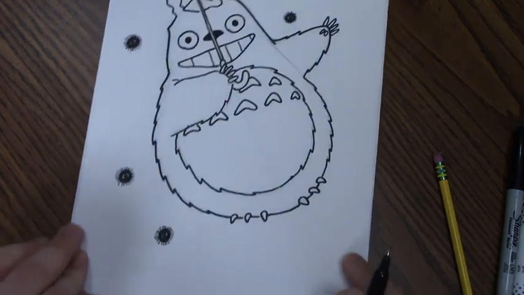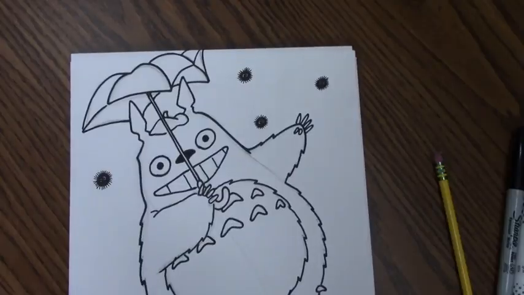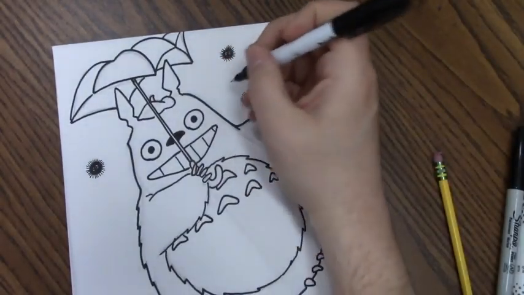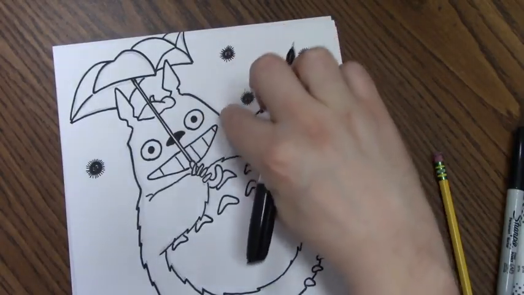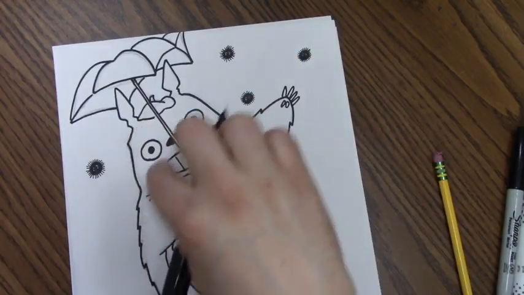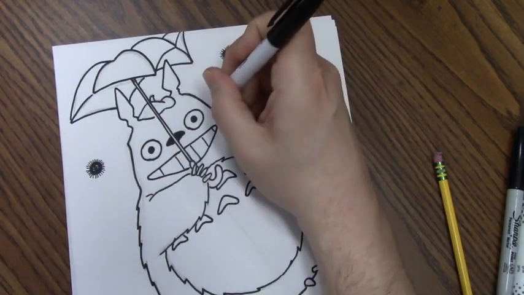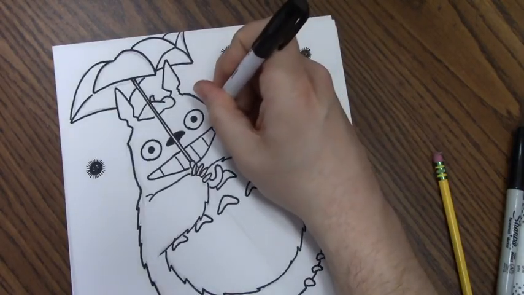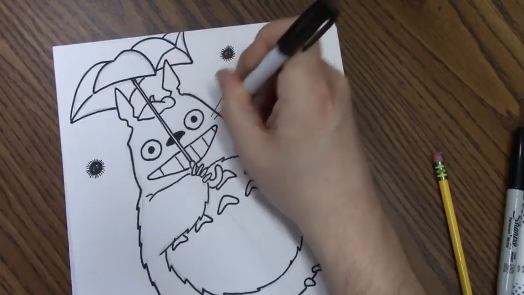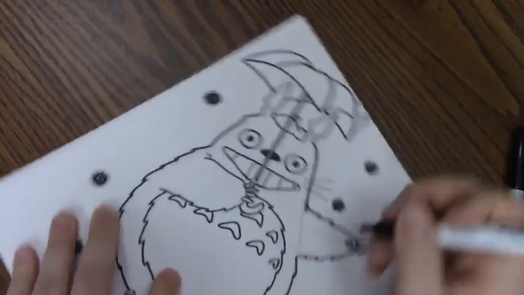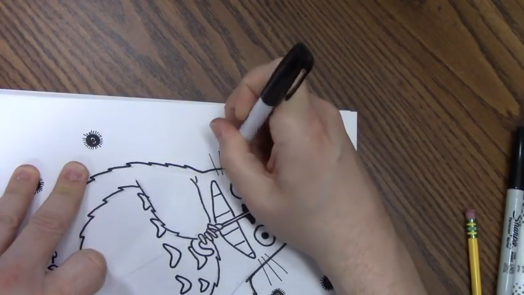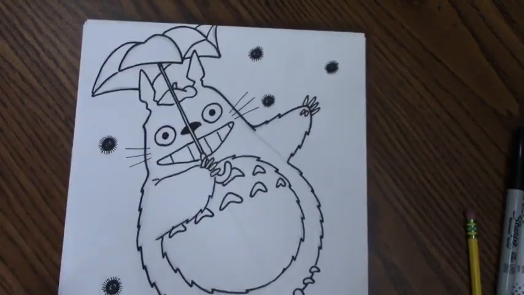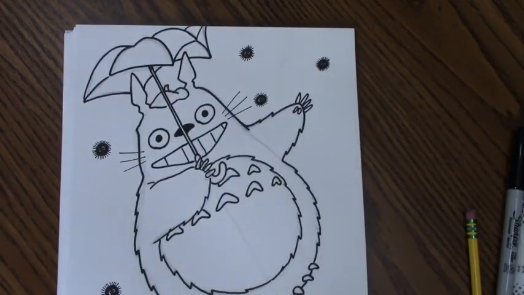Once you have all of your dust mites done, go ahead and put on his whiskers. They're going to be 3 whiskers of equal length coming out each side in between the eye and the mouth. I'm going to do it with an ultra fine point. There. Okay.